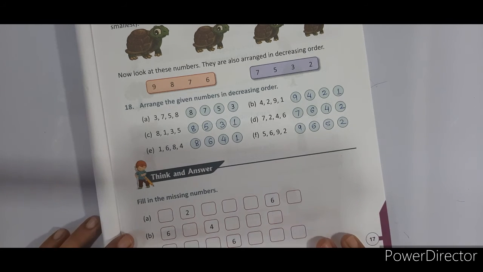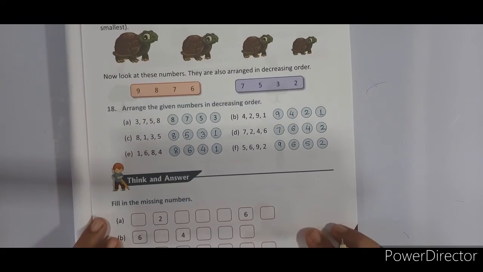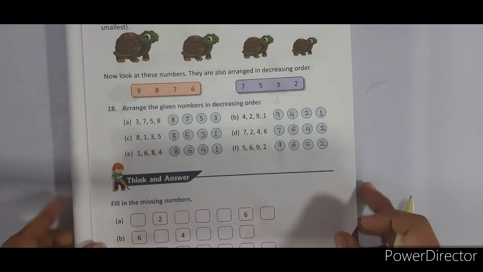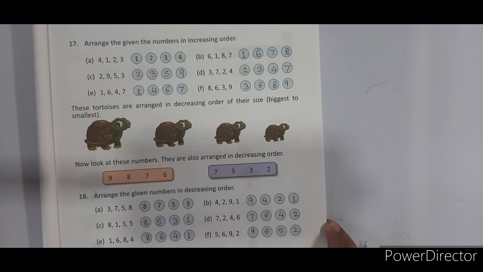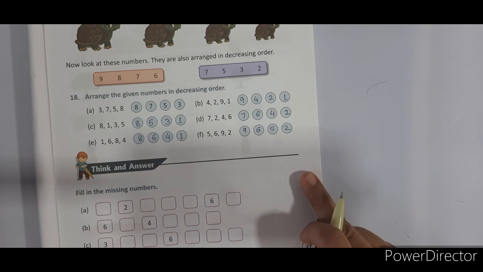Okay, so in increasing order and in decreasing order, you have to be very careful. In increasing order, you are going to write the numbers from small to big, and in decreasing order, you are going to write the numbers from big to small.